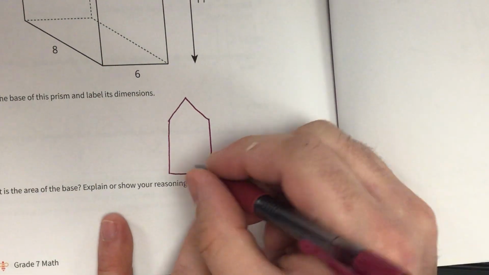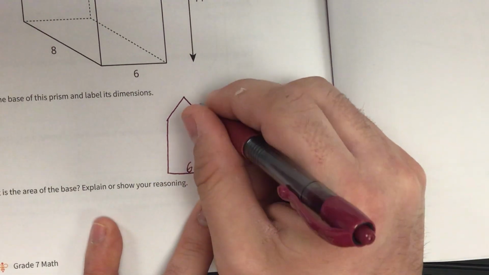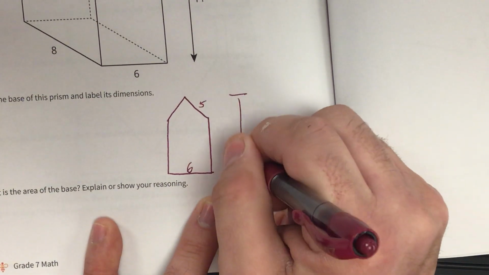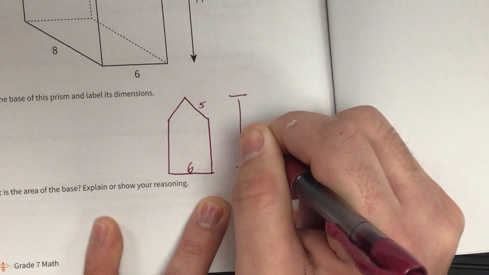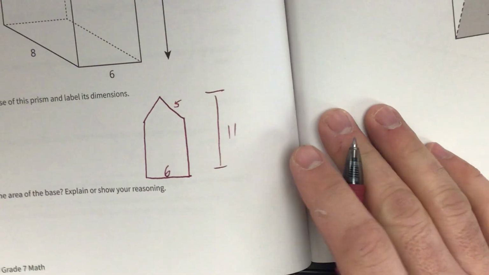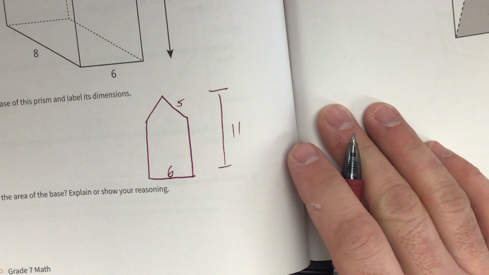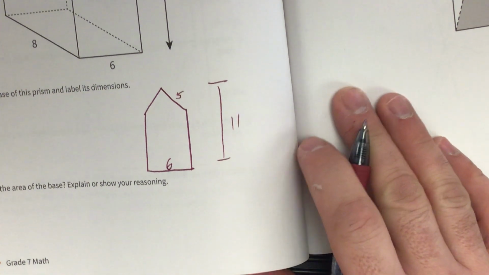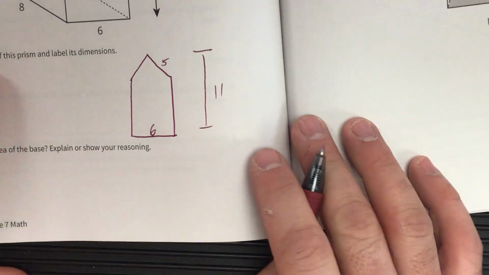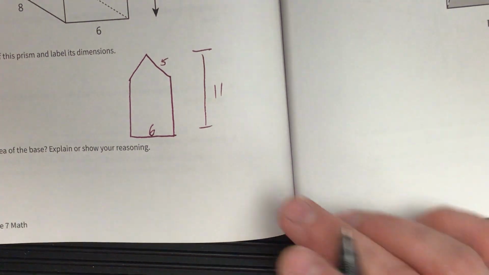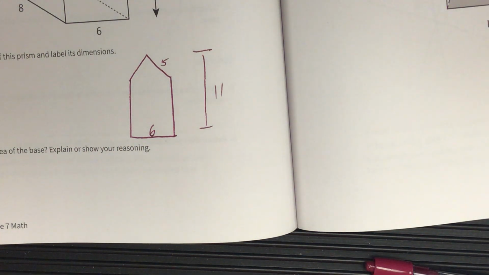Label the sides. All right, so that's the shape you should have. I'll give you a minute here if you're still working on the base before we talk about it.